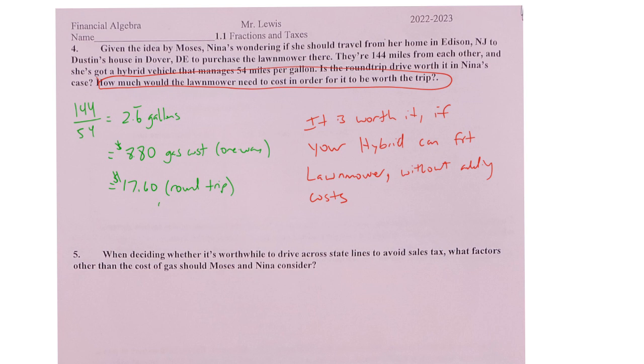When you decide whether to cross state lines to avoid sales tax, or other costs of gas, you most need to consider other travel expenses like food. If you're driving really, really far, maybe you need hotels. Wear and tear on your vehicle. Is it worth towing something on your vehicle, et cetera, that stuff.